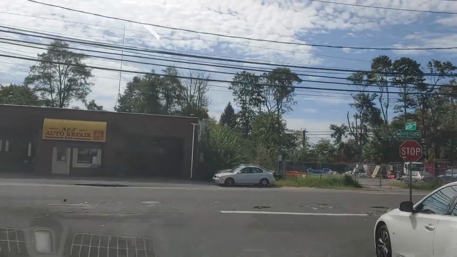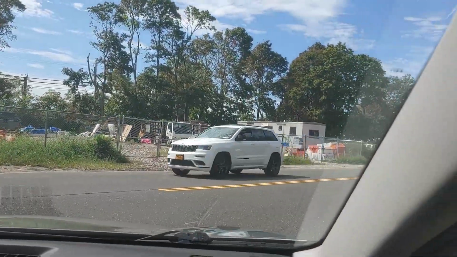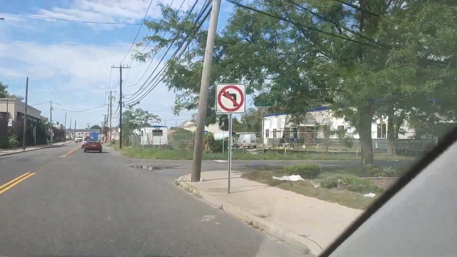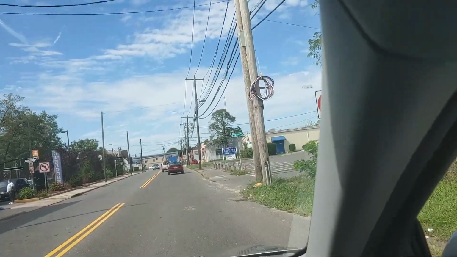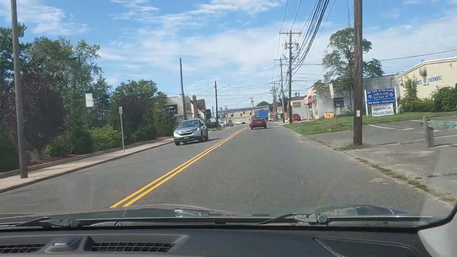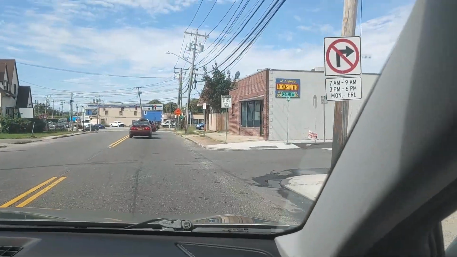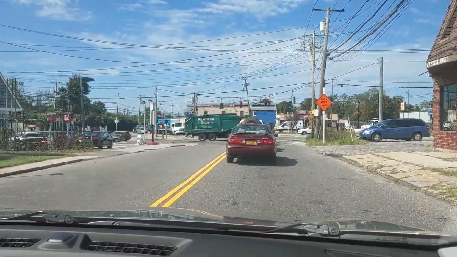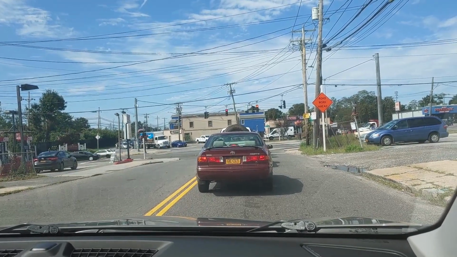And we'll make a right at this stop sign. Always inch up to make sure it's safe, especially when the cross street clearly has the right of way. Left at this light.